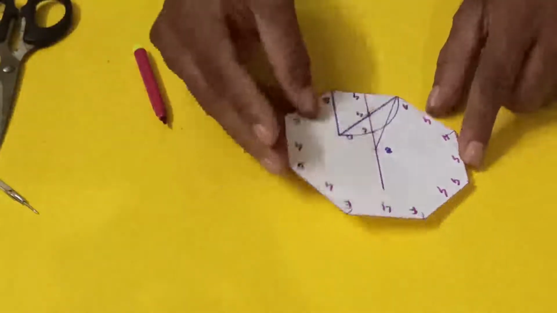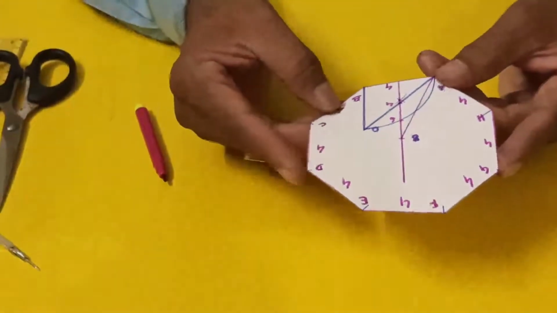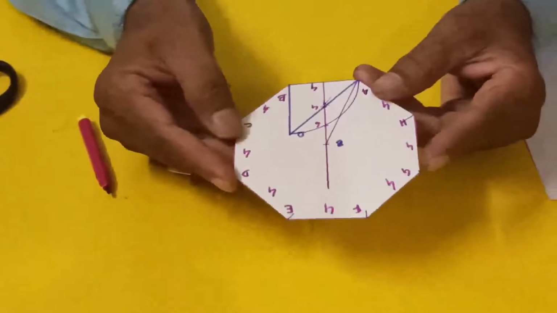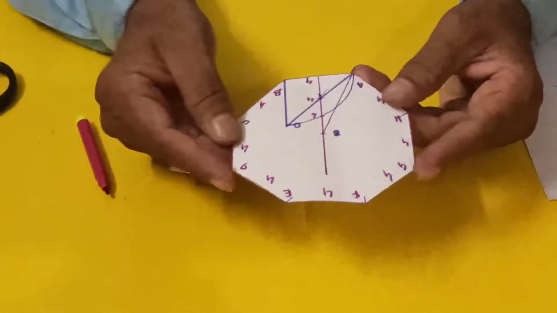So this way you can make a regular octagon, and by using this we can make an octagonal pyramid, octagonal cylinder, octagonal frustum and many more shapes.